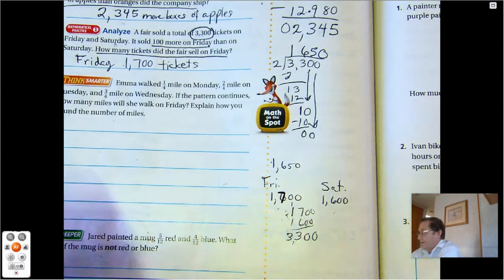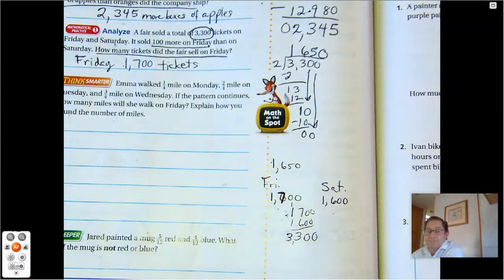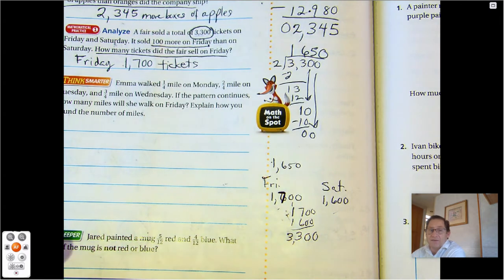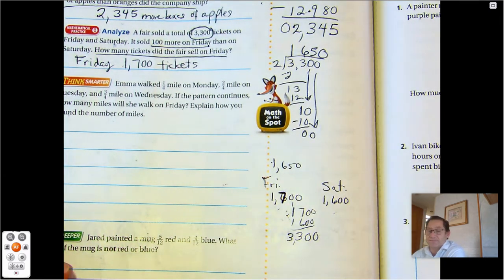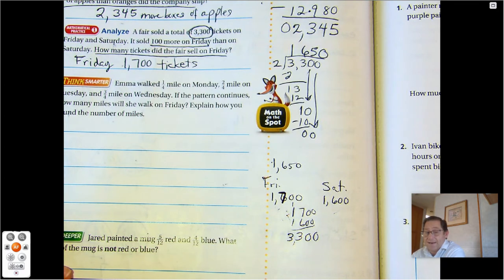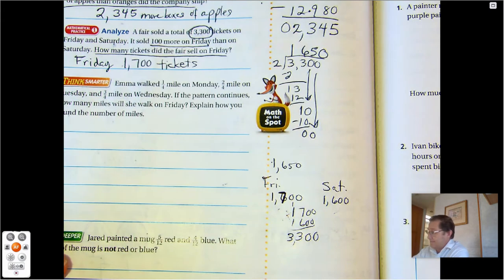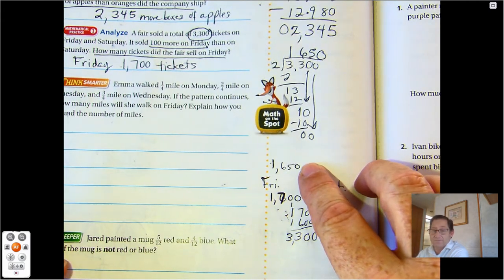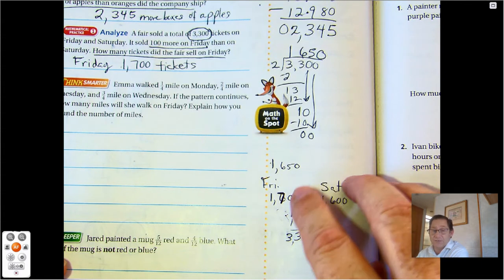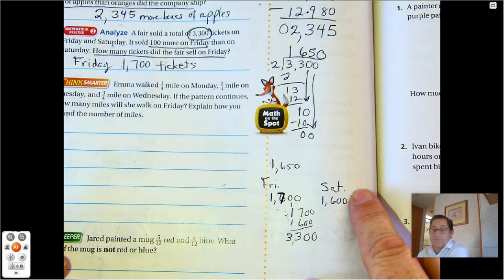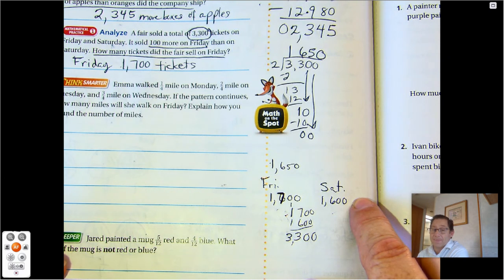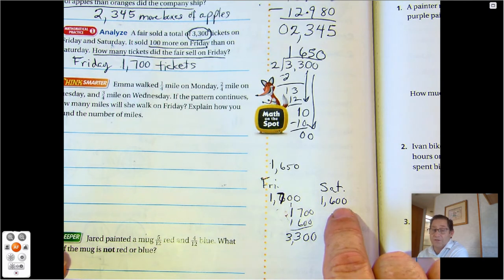So again, I started by figuring out what it would be if they were exactly the same. And then I knew it had to be a 100 difference between the 2 days. So I just split the 100 by 2. And that gave me a difference of 50 for each one. So I added 50 to the Friday number, and that gave me 1,700. And I subtracted 50 from the Saturday number, which gave me 1,600. And you notice that there's a difference of 100.